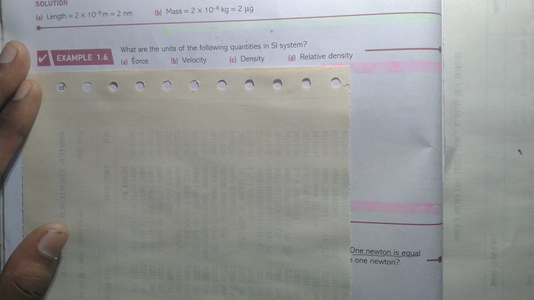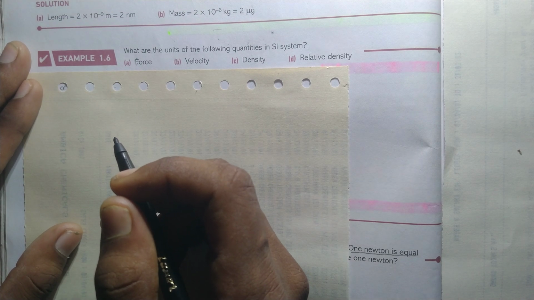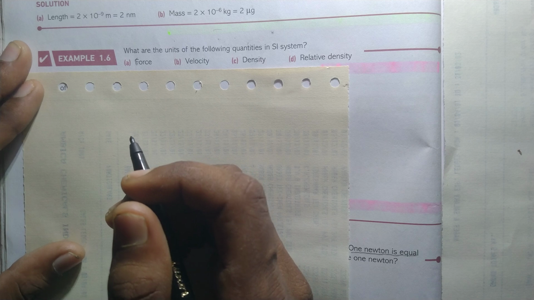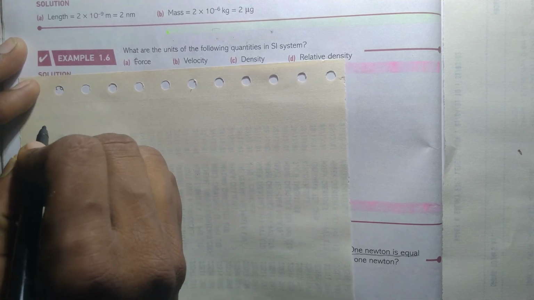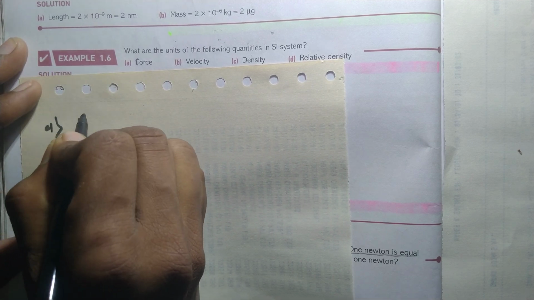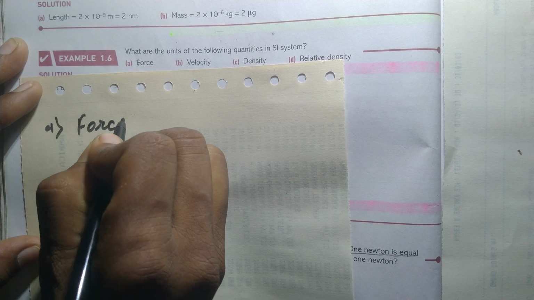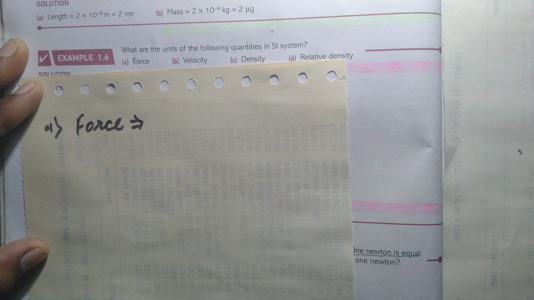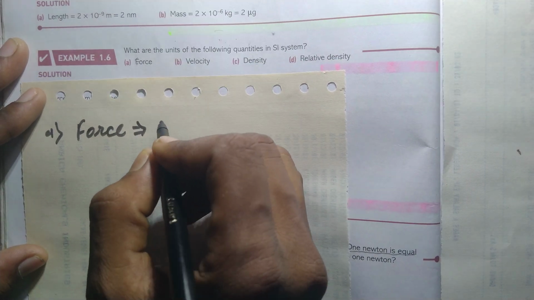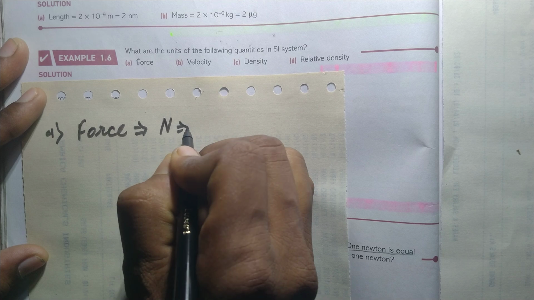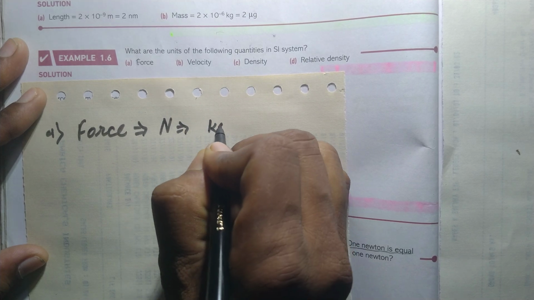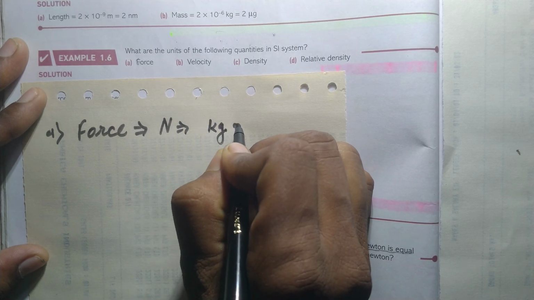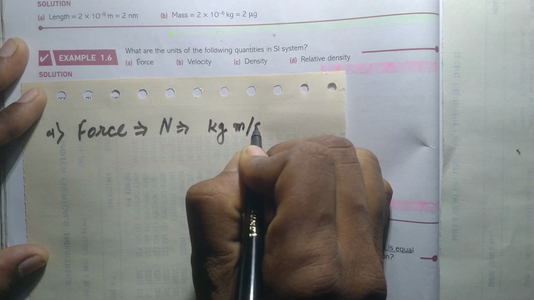Today in class we discuss example number 1.6. Write the units of the following quantities in the SI system. First is force. In the SI system, the SI unit of force is the Newton. 1 Newton equals 1 kilogram meter per second square.